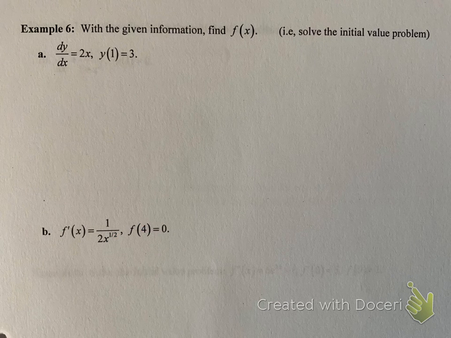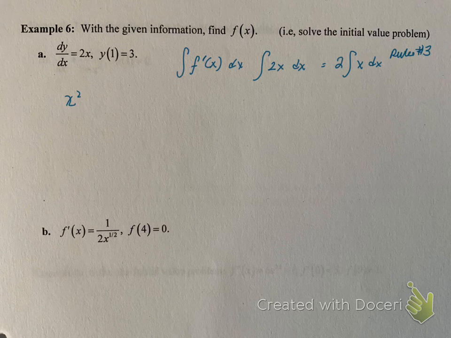All right, so let's see this in action. We have example number 6. With a given formula, find f of x, i.e. solve the initial value problem. So we have the same function again. We have to integrate the derivative, which is 2x. So we already did this, remember, I did this one just a minute ago using rule number 3. If you use rule number 3, you're going to see that that's x squared plus c. That's what the function is.